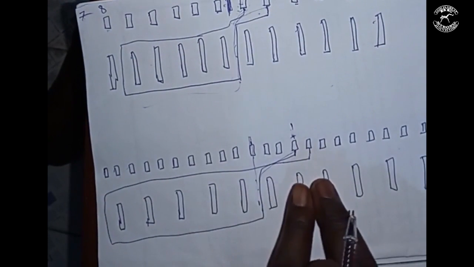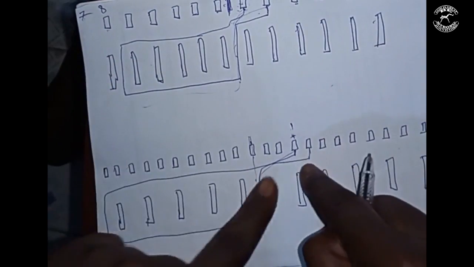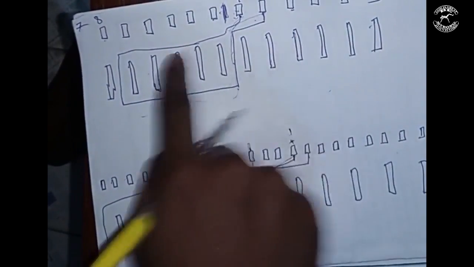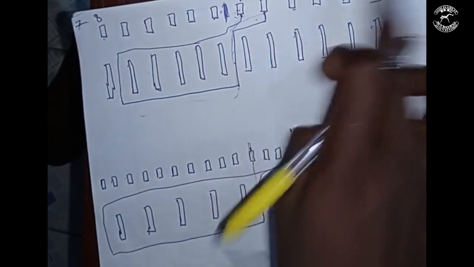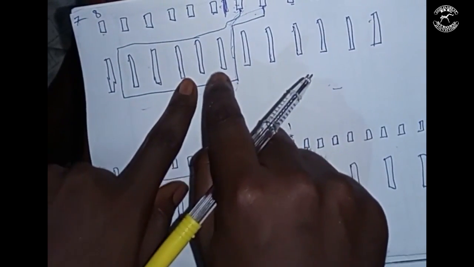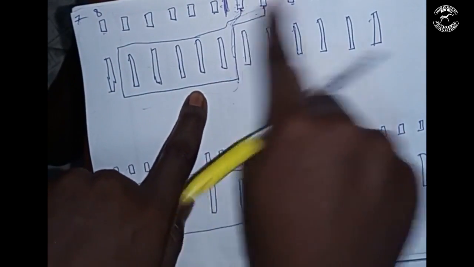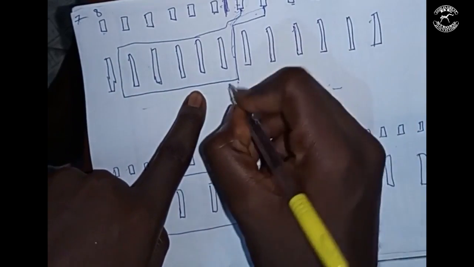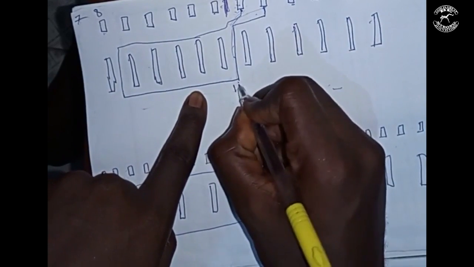Now this is where things start getting a little bit different from the normal 12 slot 12 segment system. Let's imagine that in a 12 segment 12 slot armature, the number of turns is 100.